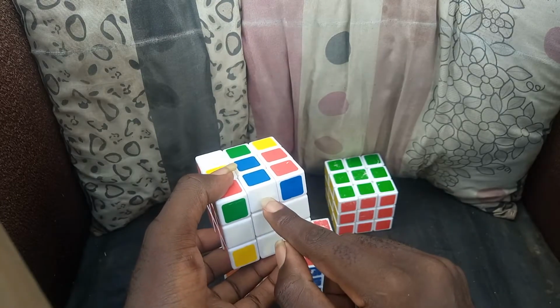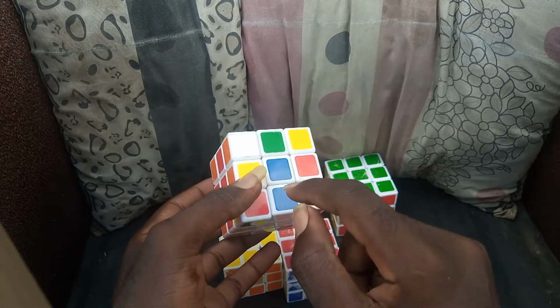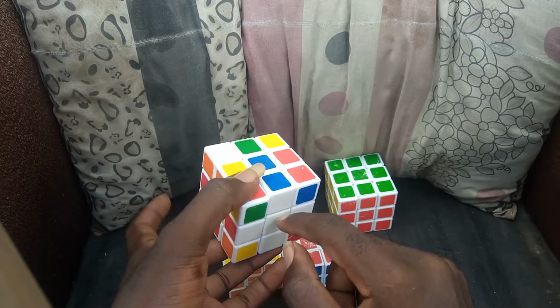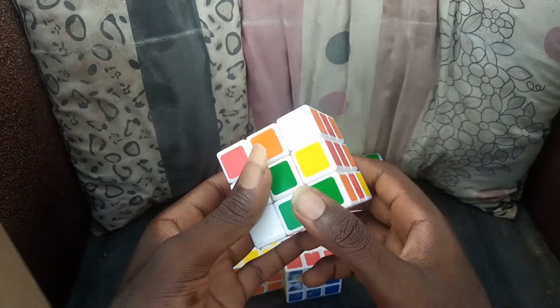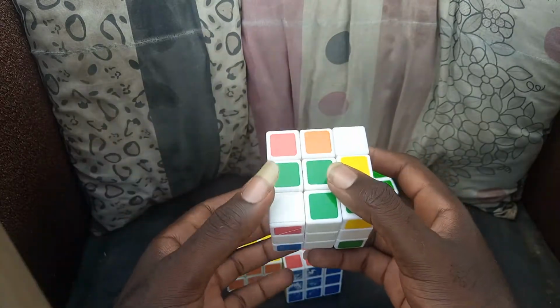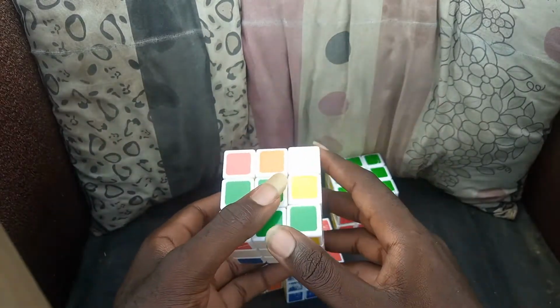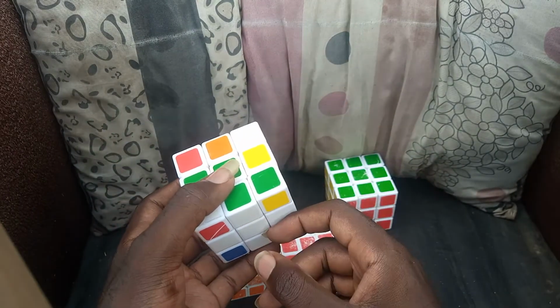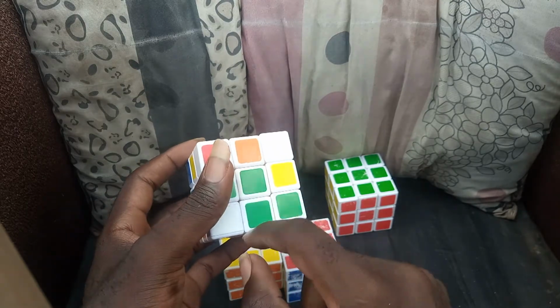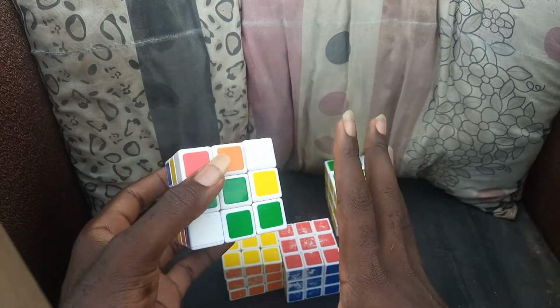Center white, center blue, edge blue. As long as you have them matched, it doesn't matter if you follow my algorithm or any other algorithm out there that you know, whatever you can do, as long as you have this cross created. And the cross must be created when the centers and the edges are alike.